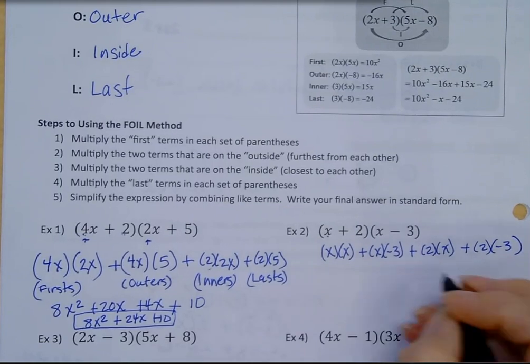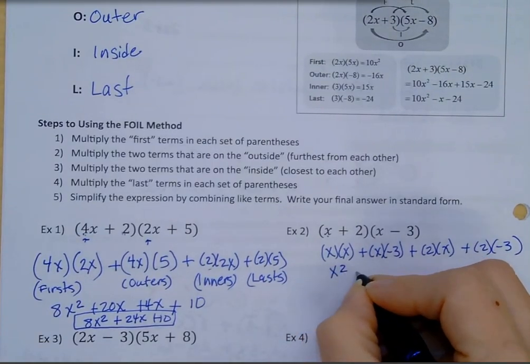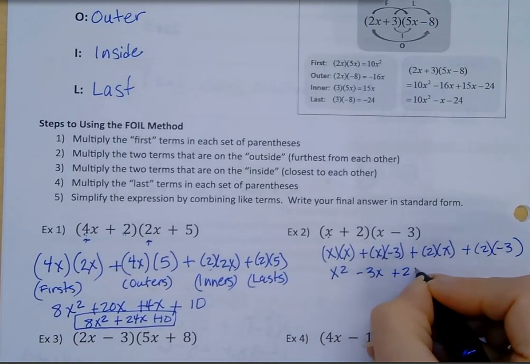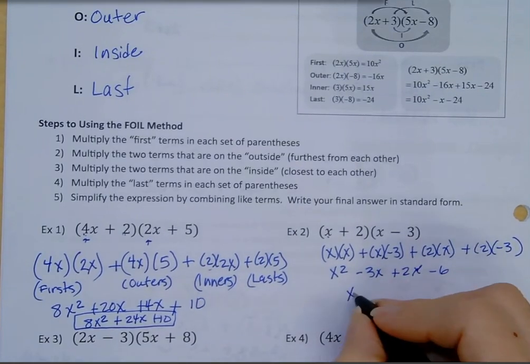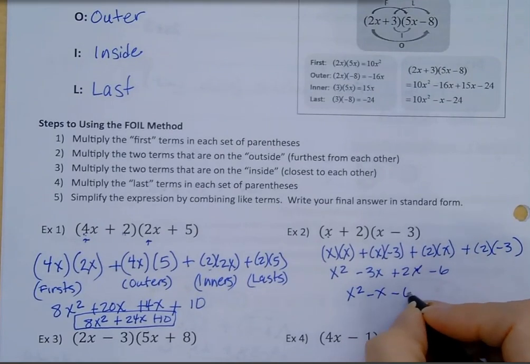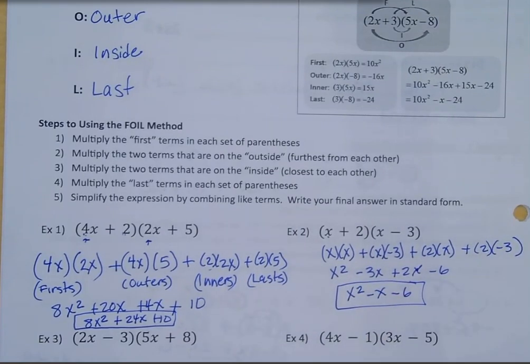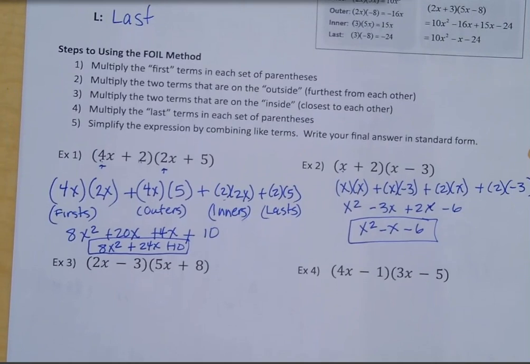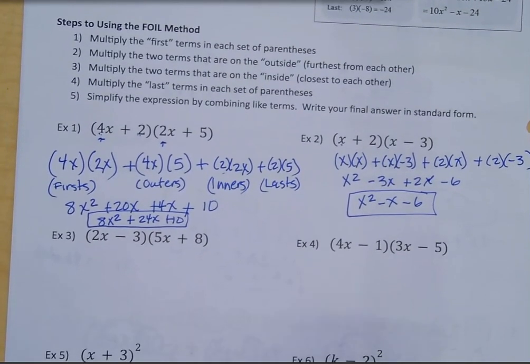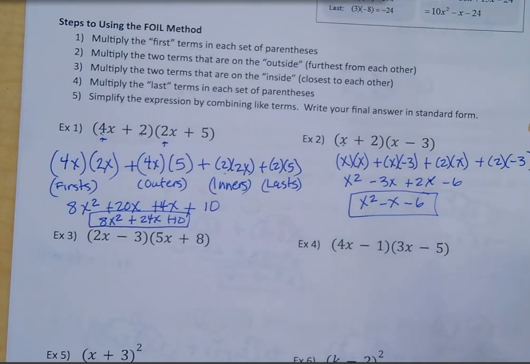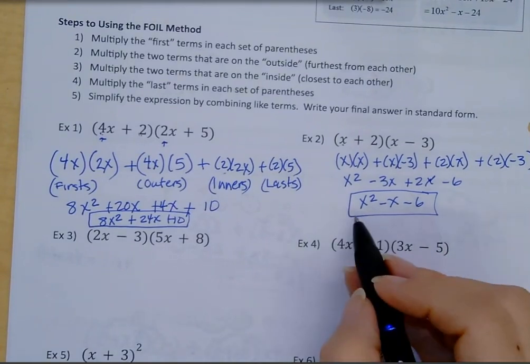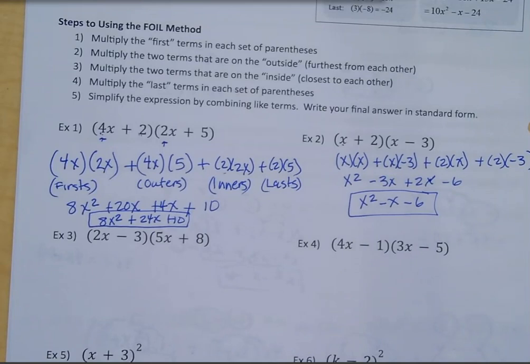All right, now when I do all of that math, I have x squared minus 3x plus 2x minus 6. I'm going to combine like terms, so I end up with x squared minus x minus 6 as my final combined, neat and orderly answer. I do want to make sure that I have these in standard form, so I want my variables to be alphabetical. Typically, in these problems, we're just going to have one variable, but not only. And then I want highest exponent first.